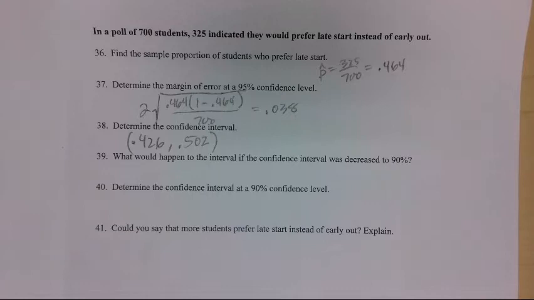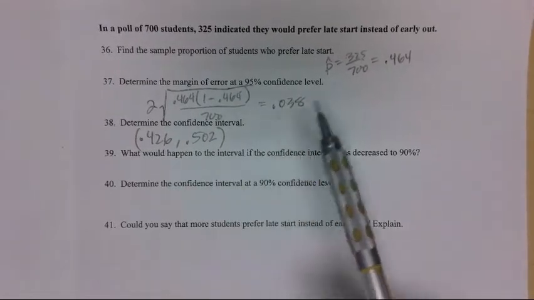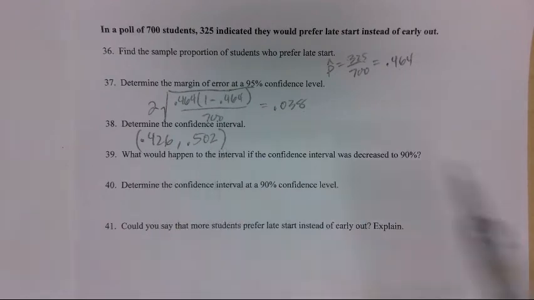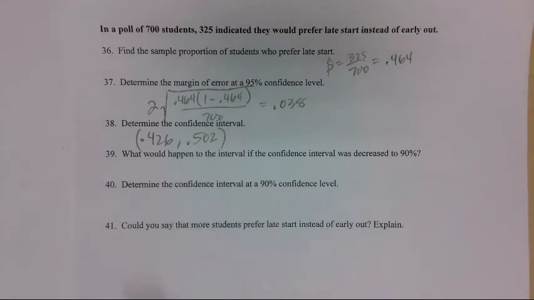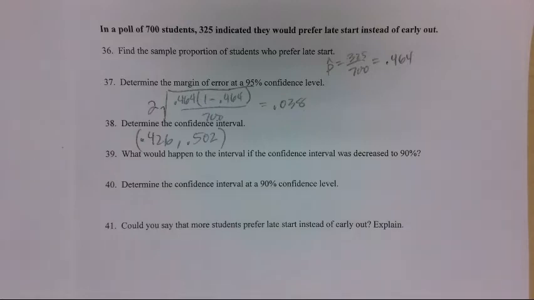Okay, so what that tells me is that I'm 95% confident that the proportion of students that would prefer a late start instead of an early out is somewhere between 42.6% and 50.2%. So I don't know if the majority prefers it or opposes it. If that 50% is in that interval, I don't know a lot. I need to know more, because the whole interval is not above or below 50%. 50% is included, so it could be anywhere in there.